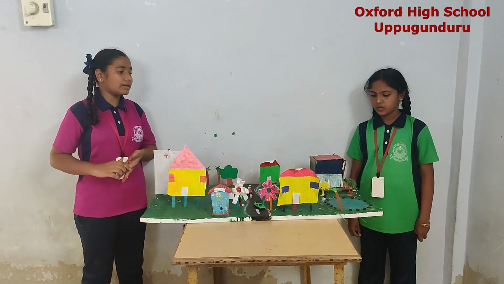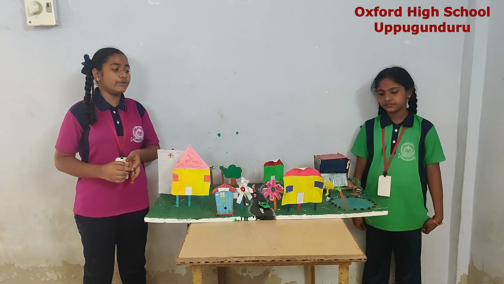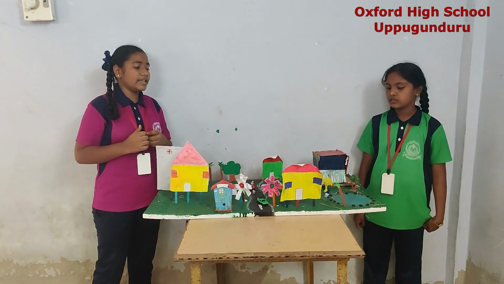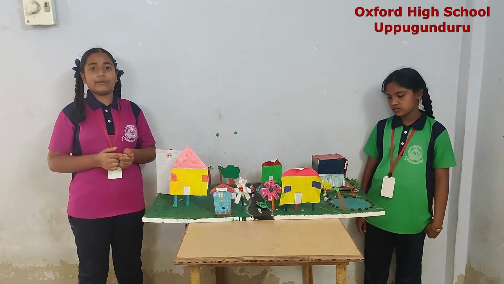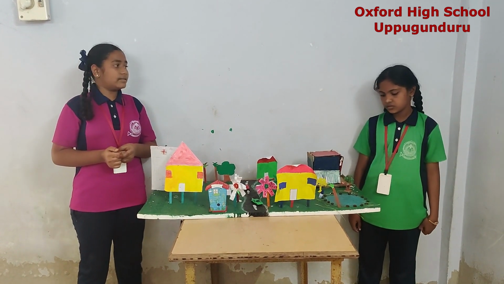Now we tell about a lake. A lake is where water is stored, and any time they require, they bring water.